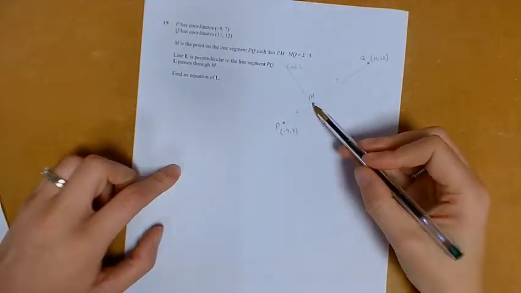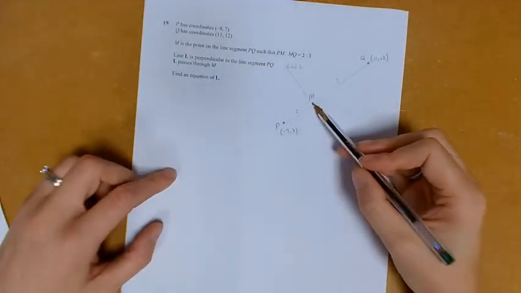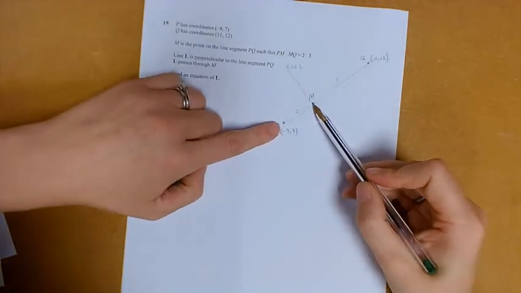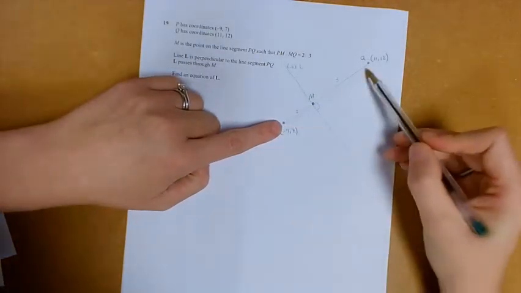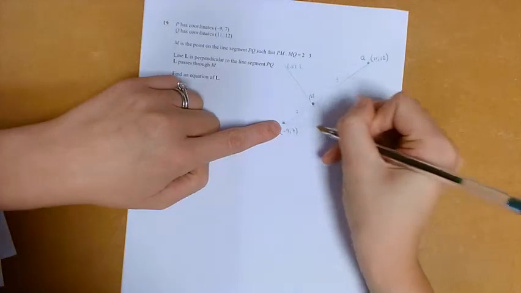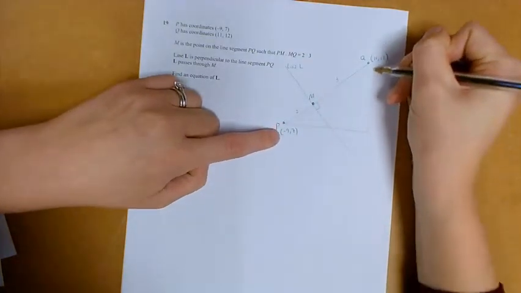So first thing we need to do is work out M. We need to find out M. Okay, now to get M, we know that it's 2/5 of the way from P to Q.